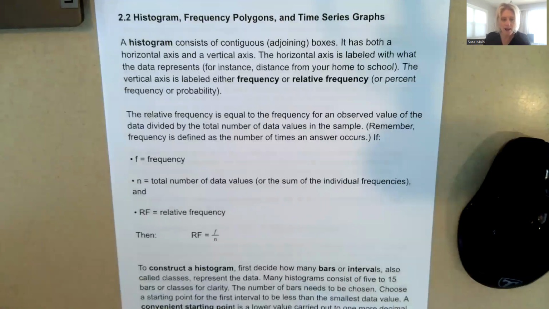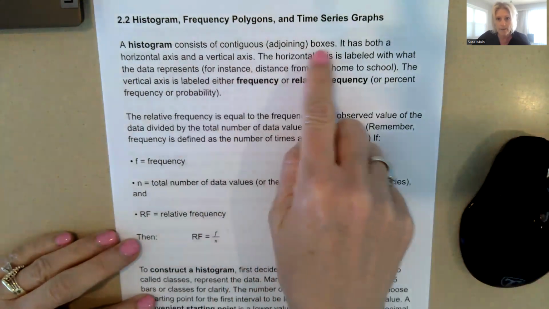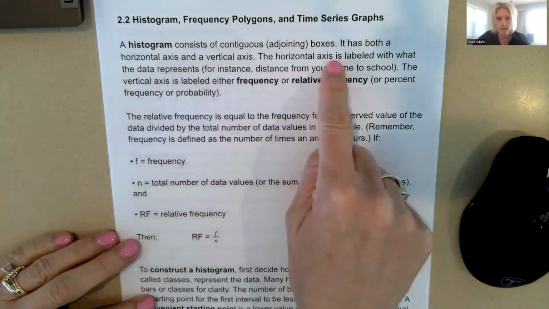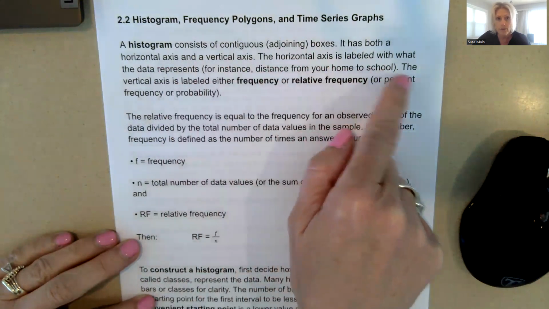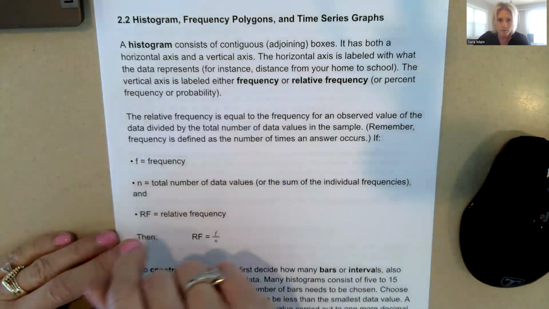A histogram looks a lot like a bar chart, except all of the bars are connected because it's quantitative and it has to go in order from smallest to largest. It consists of contiguous adjoining boxes. It has both a horizontal axis and a vertical axis. The horizontal axis is labeled with what the data represents, for instance, distance from your home to school. The vertical axis is labeled either frequency or relative frequency.